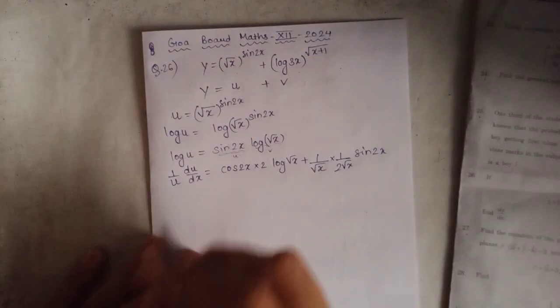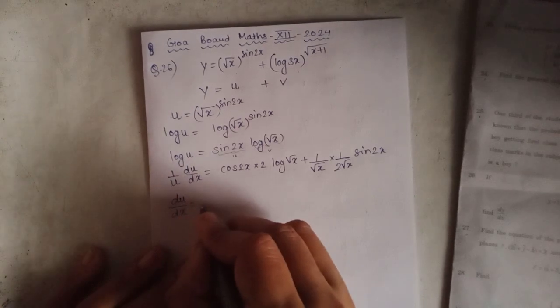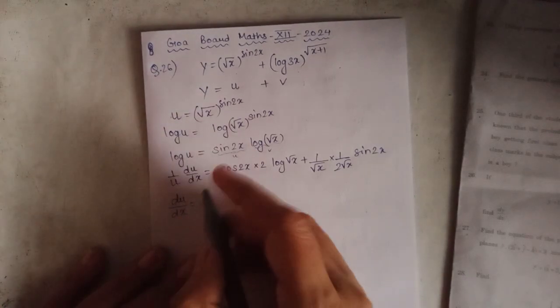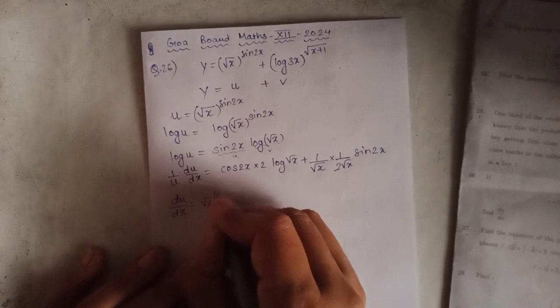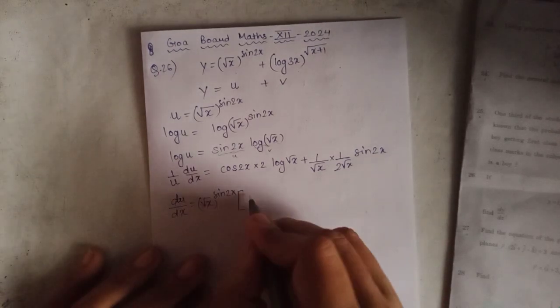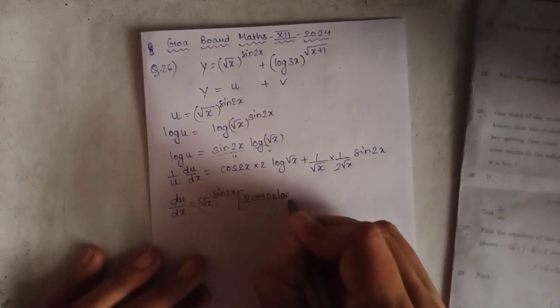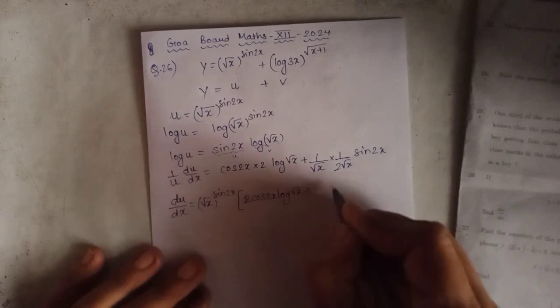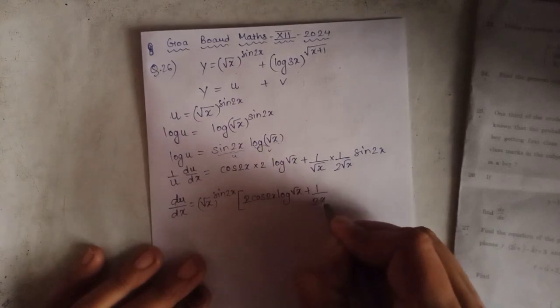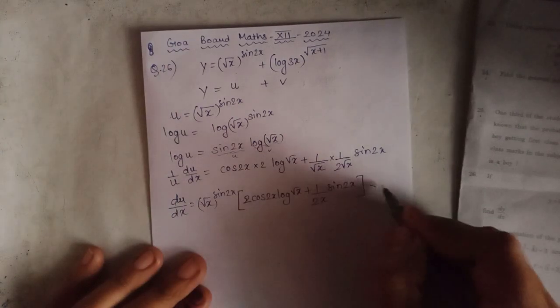So du by dx, u we can substitute as root of x raised to sine 2x. So this will be 2 cos 2x into log root x plus 1 upon 2x sine 2x. Okay, so this is our first.